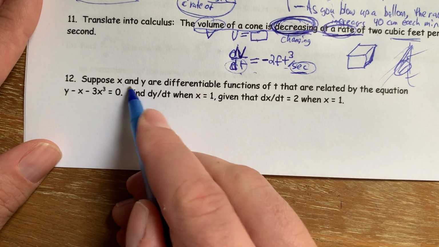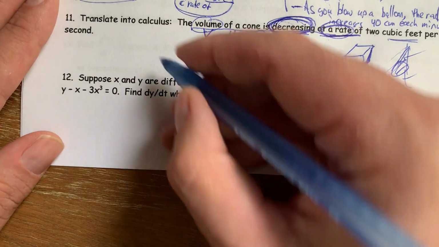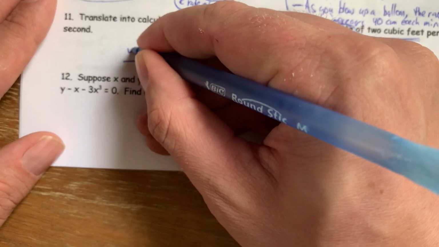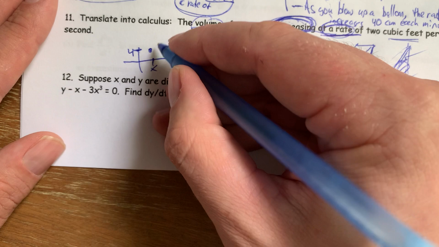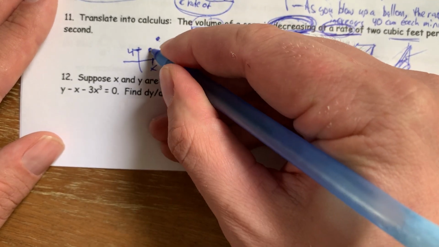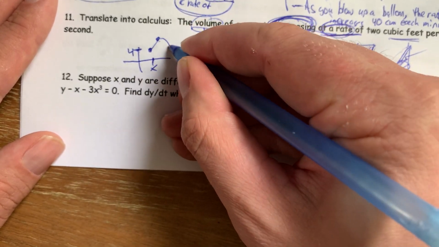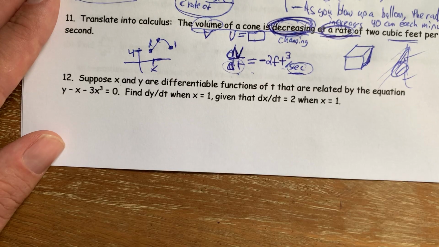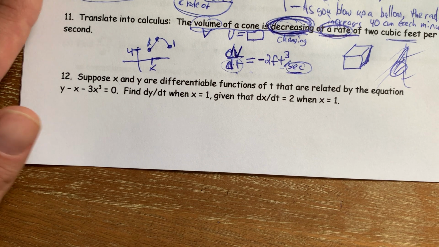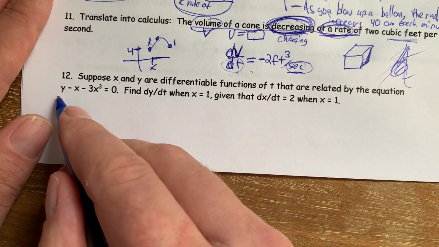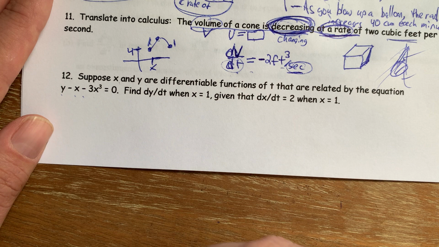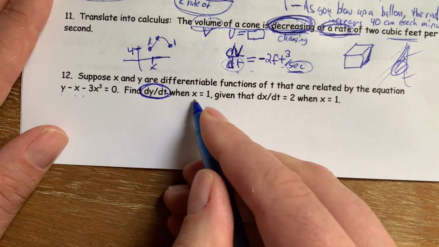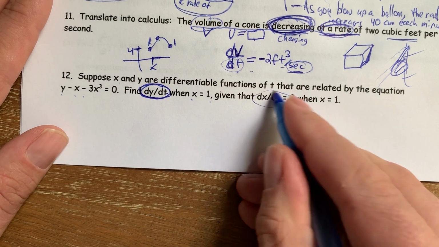Suppose x and y are differentiable functions of t. That means there's where something is, the x variable and the y variable, and this thing is changing over time. Like as 1 second passes, maybe it's over here, and as another second passes, maybe the thing is over here. So both the x and the y are changing over time, and they're related by the equation y minus 3x cubed equals 0. Find dy/dt when x equals 1, given that dx/dt equals 2 when x equals 1.